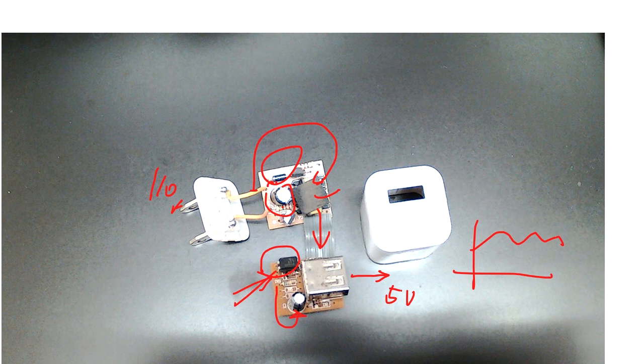Historically, the DC voltage regulator type was used everywhere, but the power loss is too much, and later this kind of IC chip, switching regulation, was created and became mainstream.